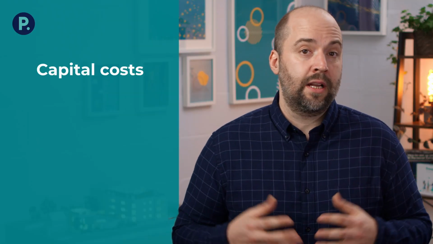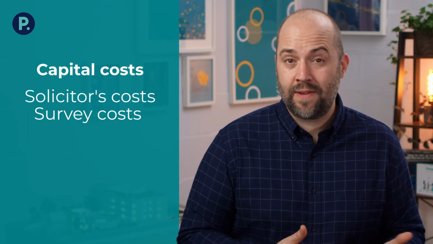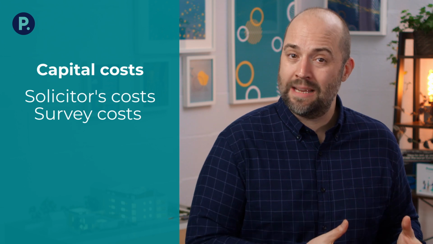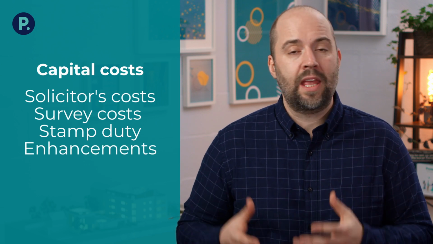Typical capital costs include things like solicitors' costs and survey costs from when the property was initially purchased, stamp duty, land tax, again from when you bought the property, and enhancement costs. If you've added value to the property by building an extension, adding an ensuite or reconfiguring the layout, you can claim these as capital expenses. You can also claim estate agent fees from selling the property.